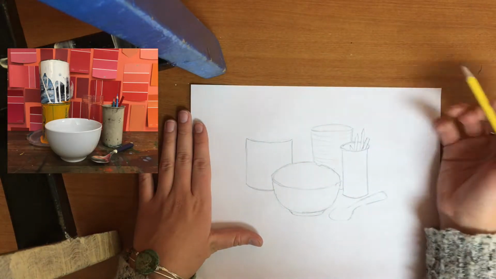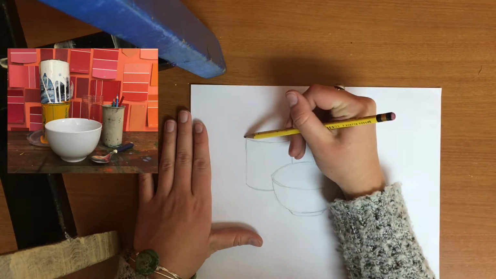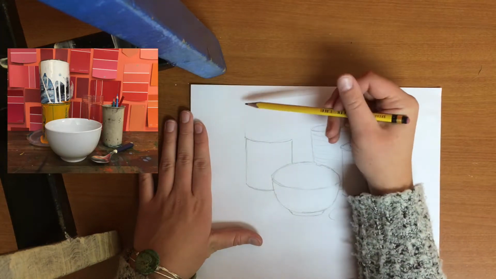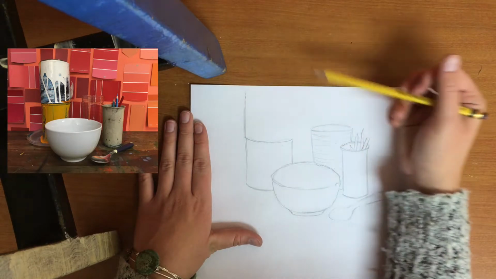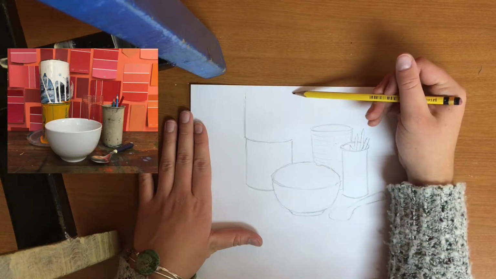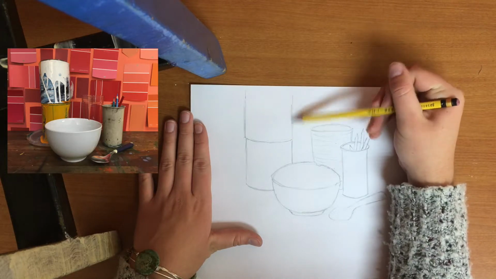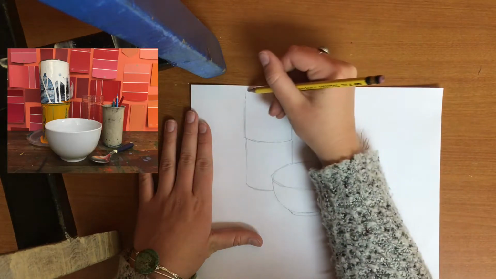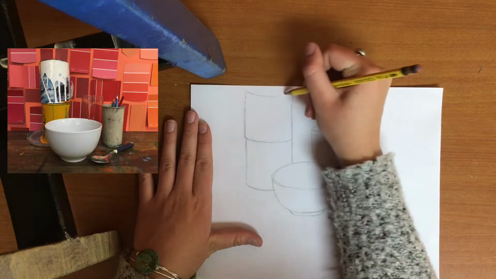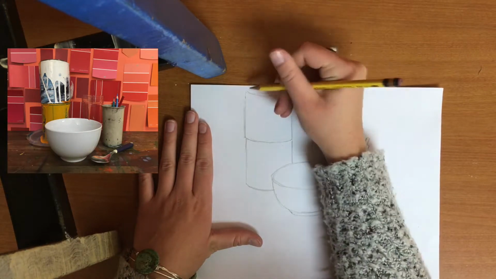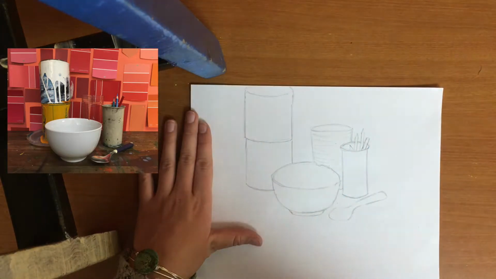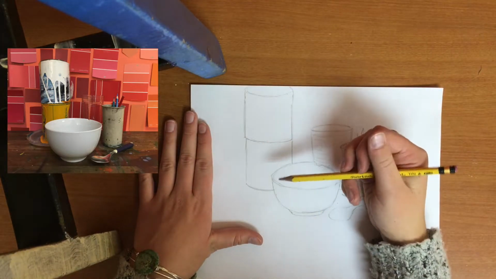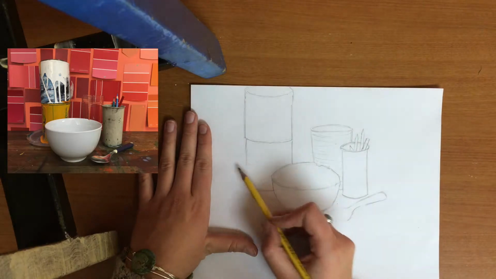Okay. And then there's one on top of it, but it's a little bit to the side. So I'm gonna put it up here like this. And it comes above there. So I think it ends about right here. It's okay if your objects go off the paper. That's actually better. And then there's a plate.